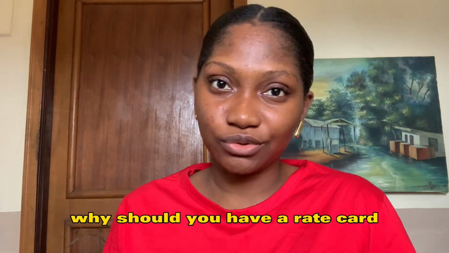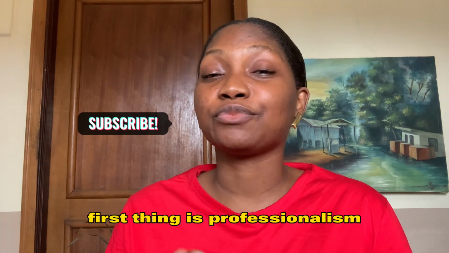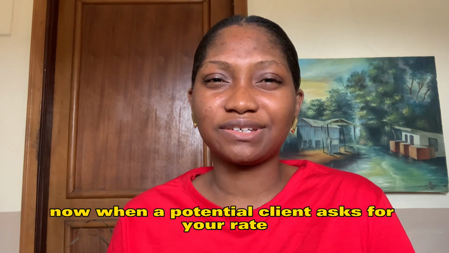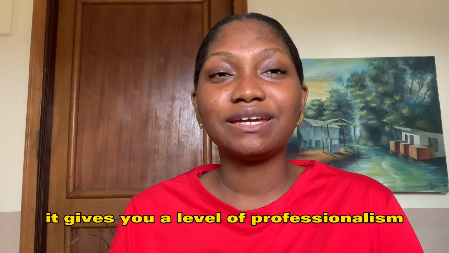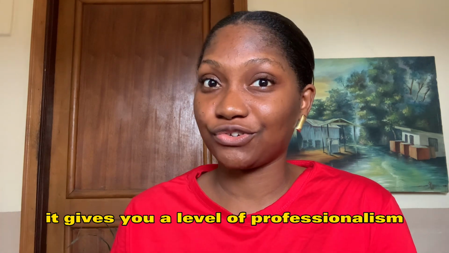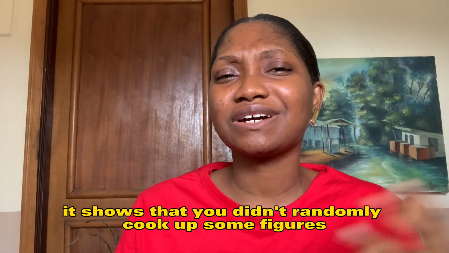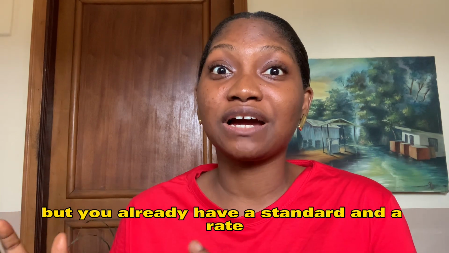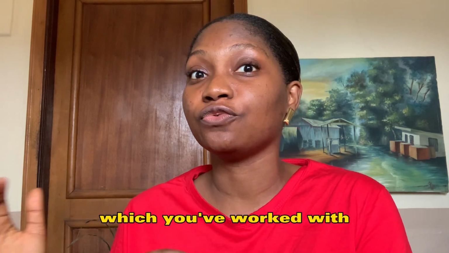So why should you have a rate card? First thing is professionalism. Now, when a potential client asks for your rate and you send them a rate card, it gives you a level of professionalism. It shows that you didn't randomly cook up some figures and just send to them, but you already have a standard and a rate which you've worked with.